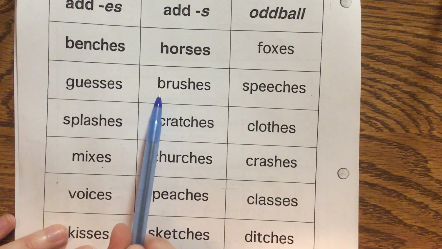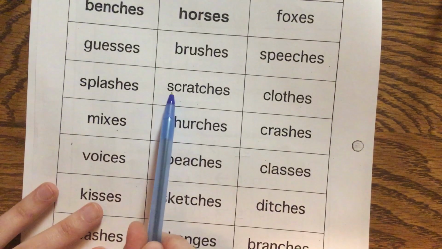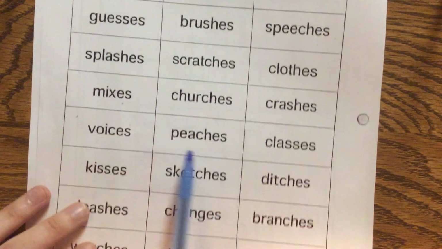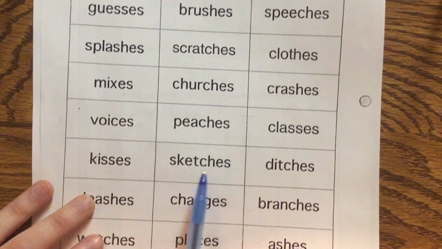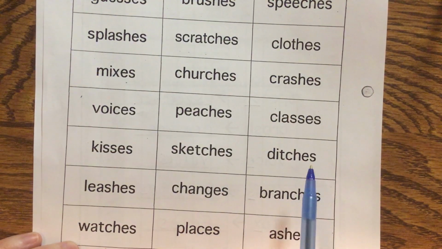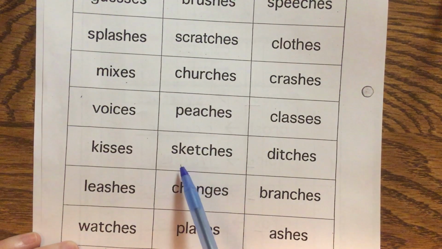Horses, brushes, scratches, churches, peaches, sketches. Like if you're sketching something, you're drawing, but you draw more than one thing, they're your sketches.